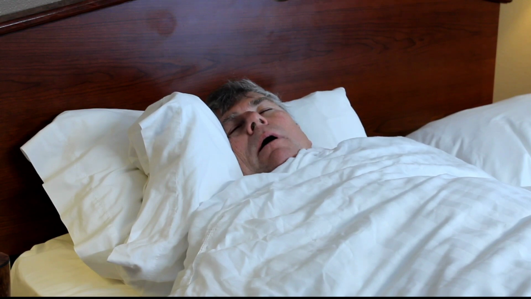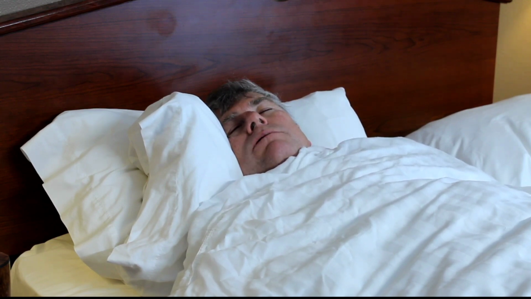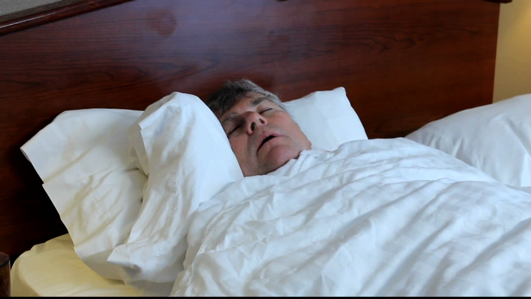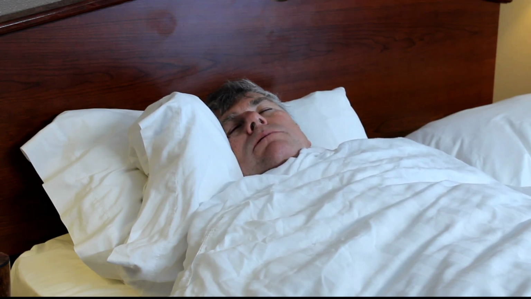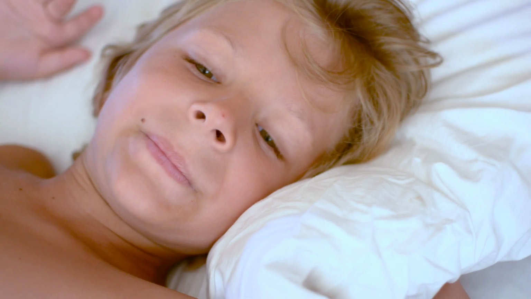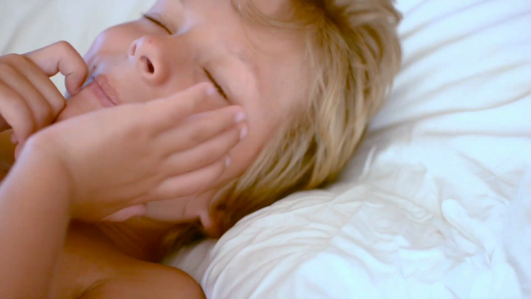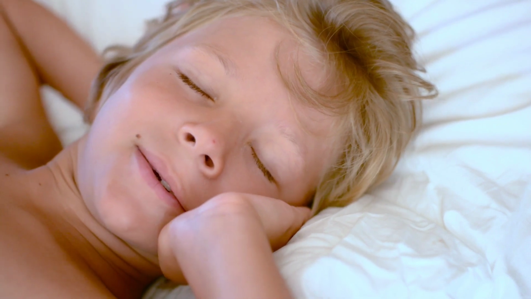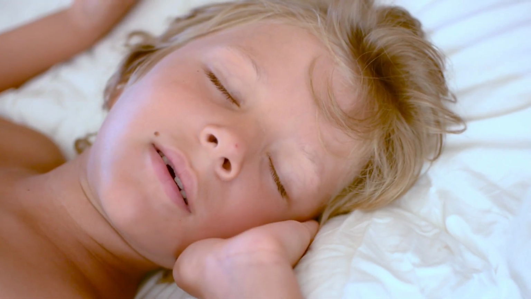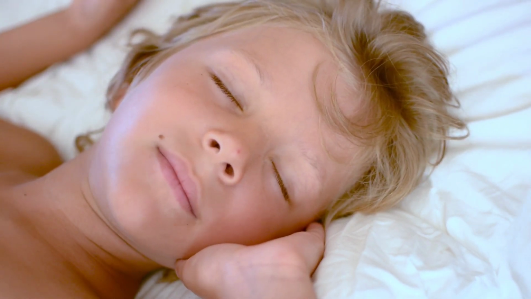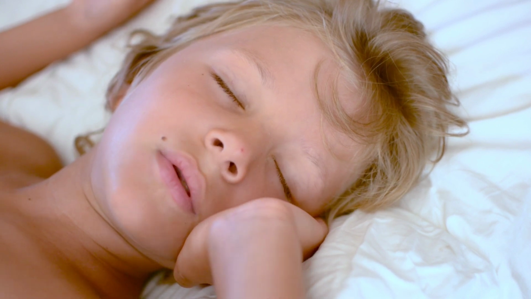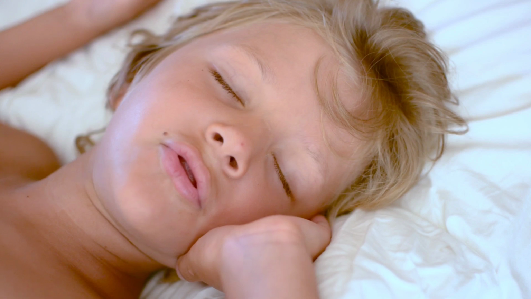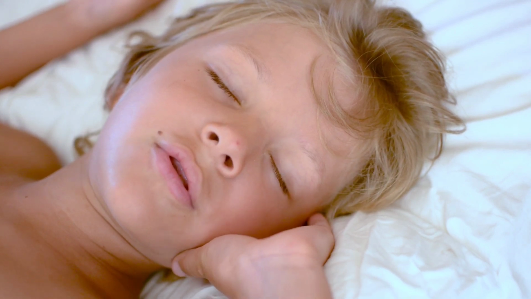So what is snoring? According to the Merriam-Webster dictionary, snoring is to breathe during sleep with a rough, hoarse noise due to vibration of the soft palate. Now that we know what snoring is all about, what are the types of snoring? We have two major types: habitual snoring and symptomatic snoring.